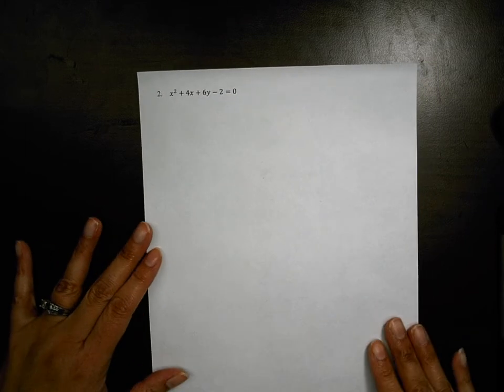Okay, number 2. Is it in the right form at all? Does anybody know what we have to do to get it in the right form? We did it last week for the circles.